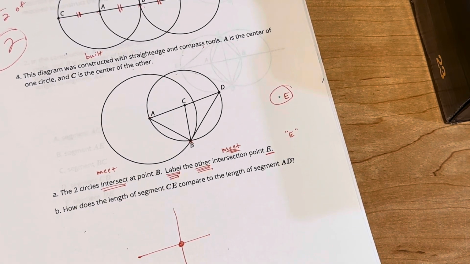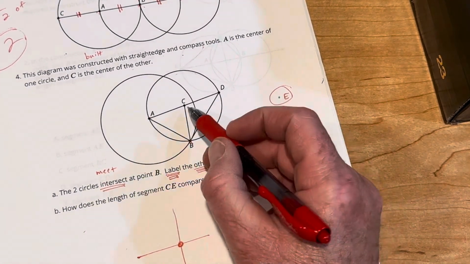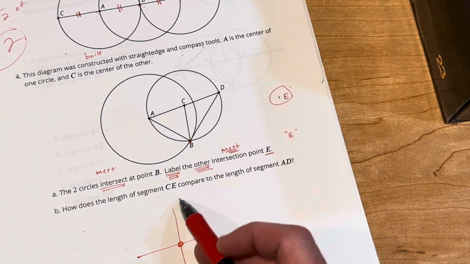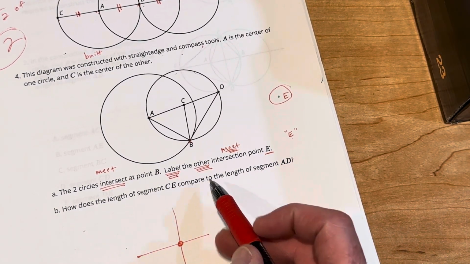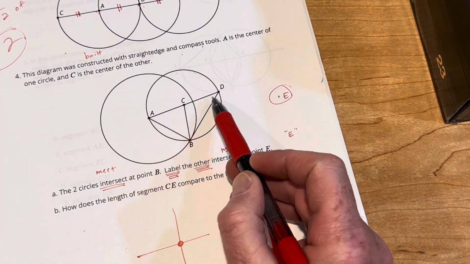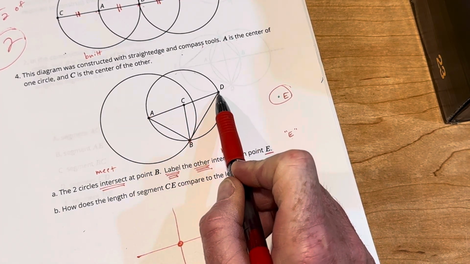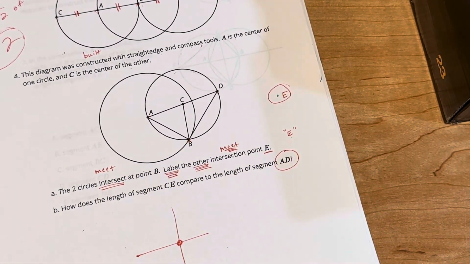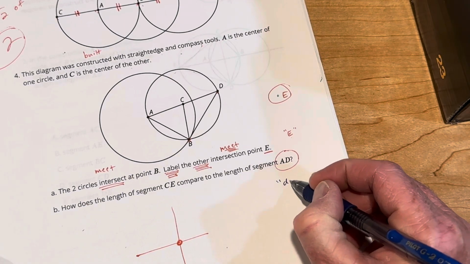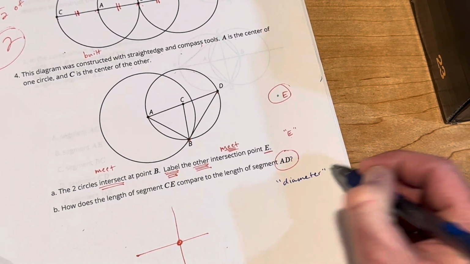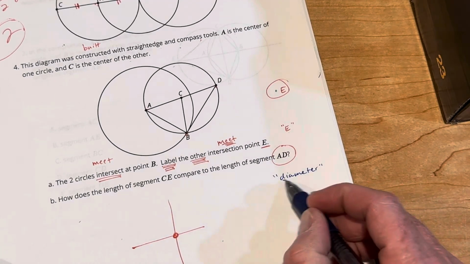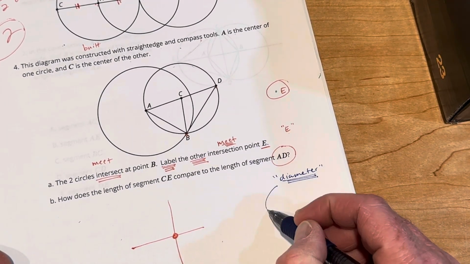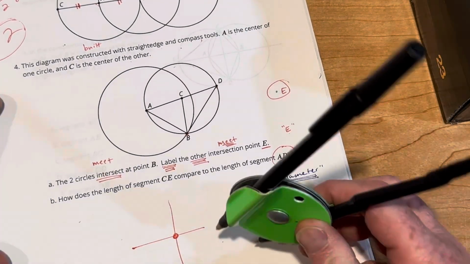All right, B. How does the length of segment CE, so wherever you decide that point is, how will that compare to the length of segment AD? Well, here's what you need to know about AD. AD is known as a diameter. Diameter, keyword. A diameter applies to circles.